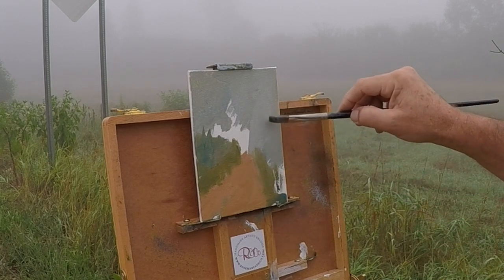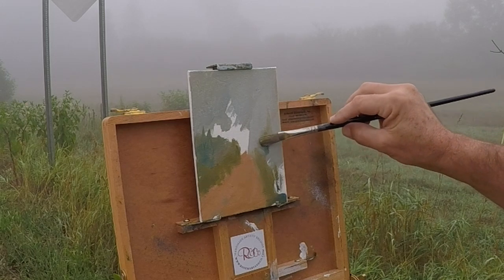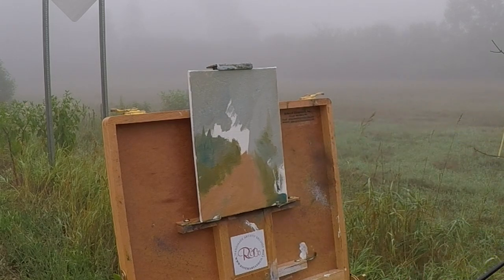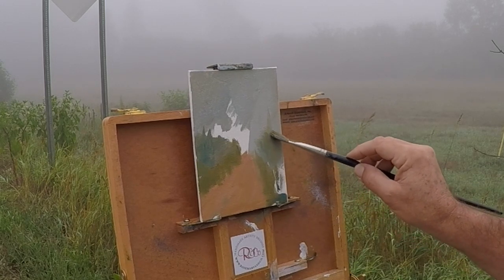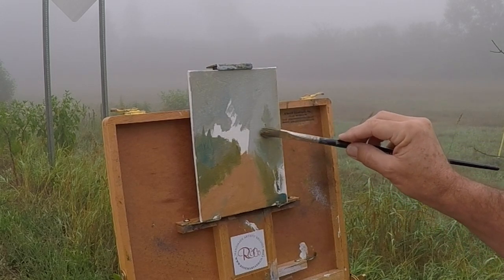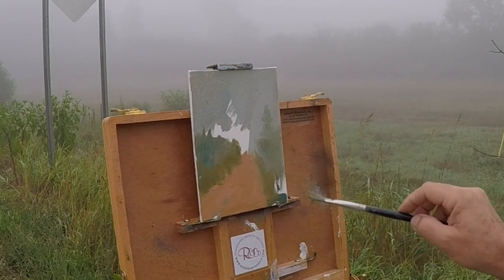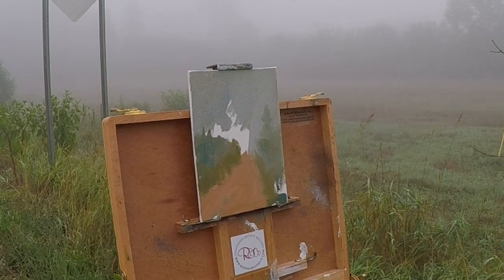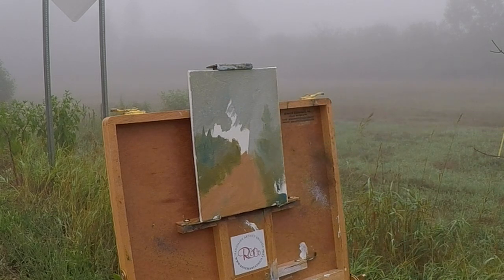And we've got this tree, it's kind of a tree right here. Just going to throw that in. Trying to pay really close attention to just the relationship between these values. So how light is this tree compared to the background? How dark is this one going to be back here? Which actually is the darkest thing I can see.